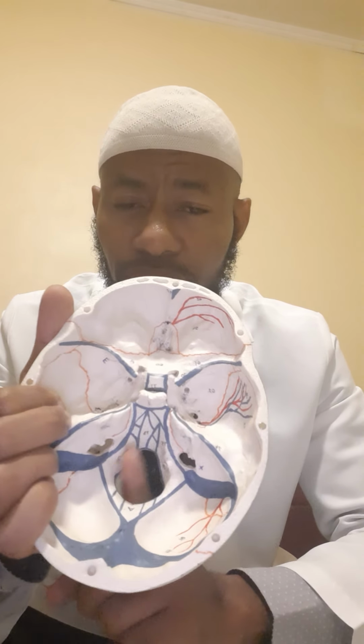It receives the medulla. It also receives the posterior and anterior spinal arteries, the dural veins, the accessory spinal nerve, and the vertebral artery.